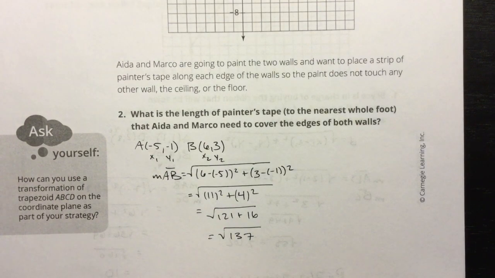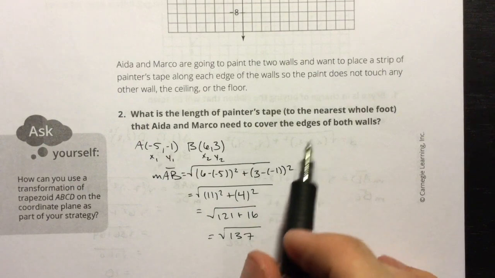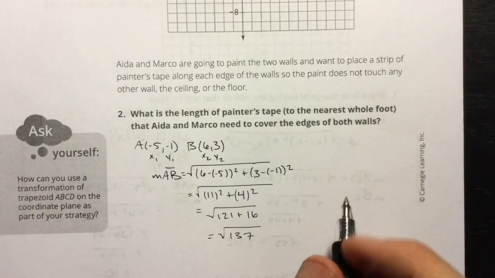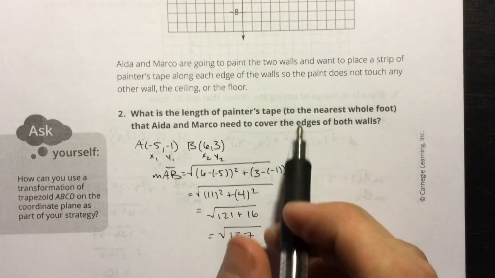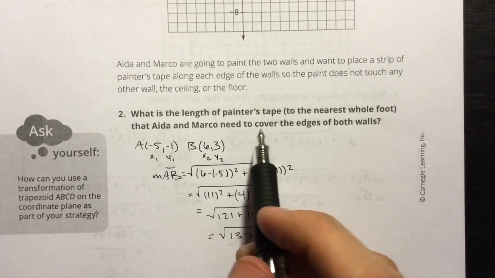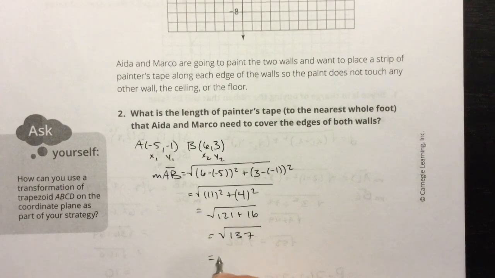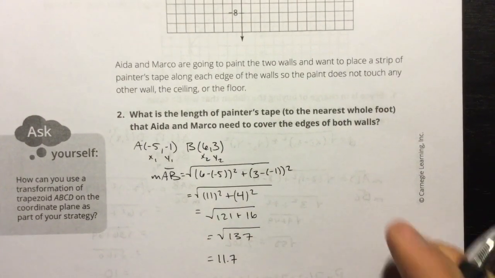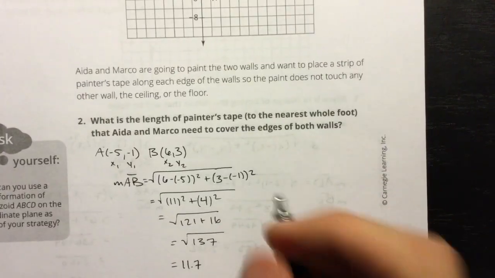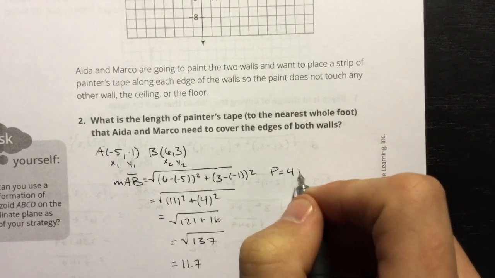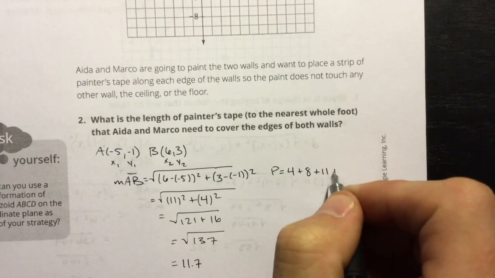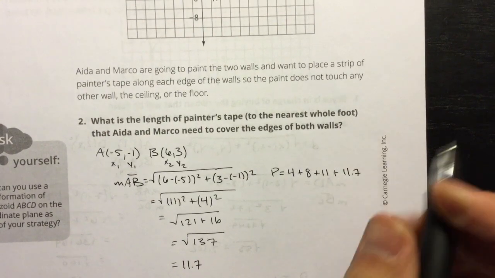The square root of 137 is 11.70, but we did say we would round to the nearest whole foot. So 11.7 would round up to 12. Well, actually, sorry, we'll round to the nearest whole foot for the entire perimeter. So for this, we'll leave it unrounded right now, so 11.7. And then I'll go ahead and add that with my other values. For our perimeter, we did have one side with 4, one side with 8, one side with 11, and our 11.7.